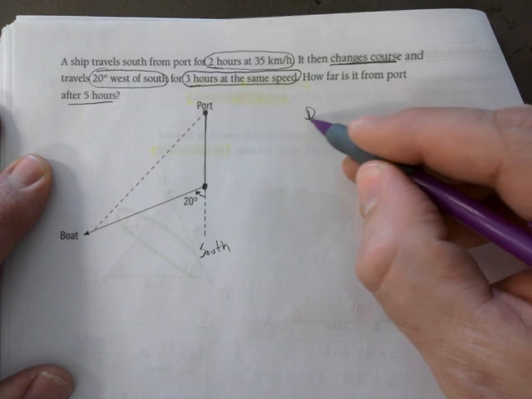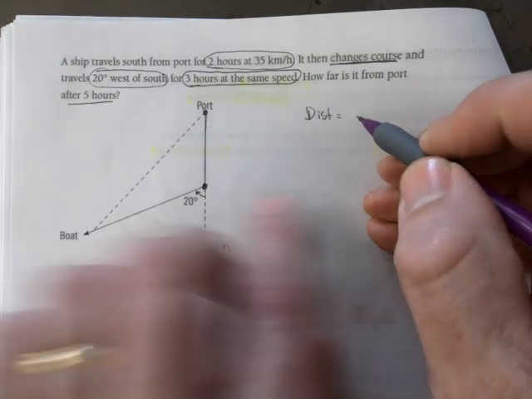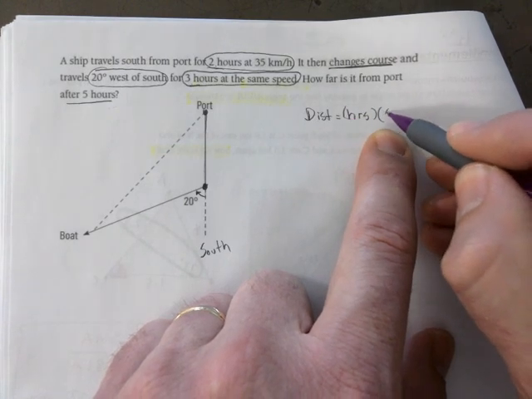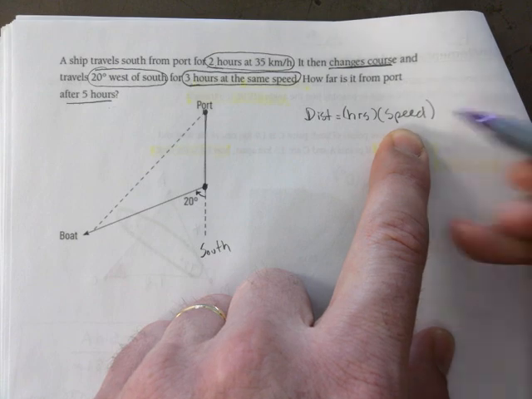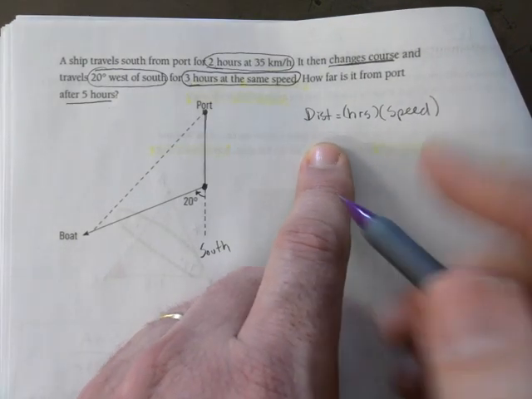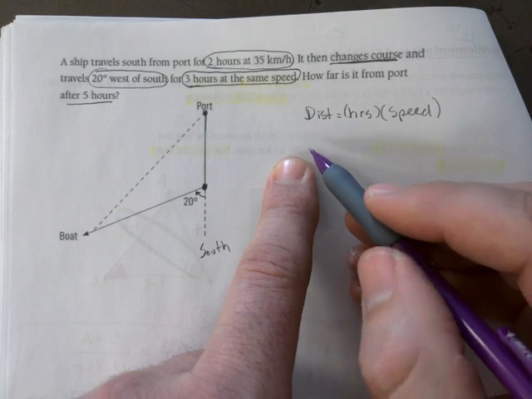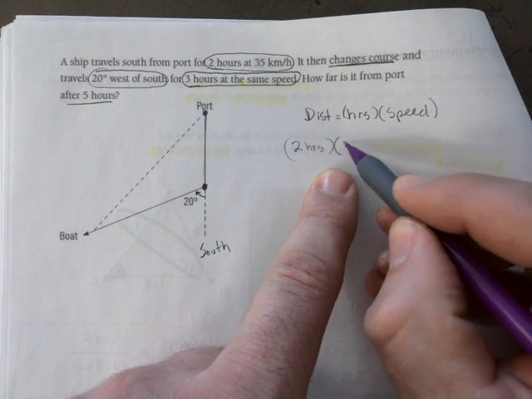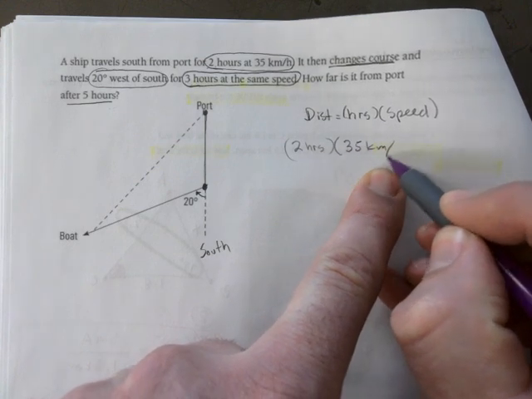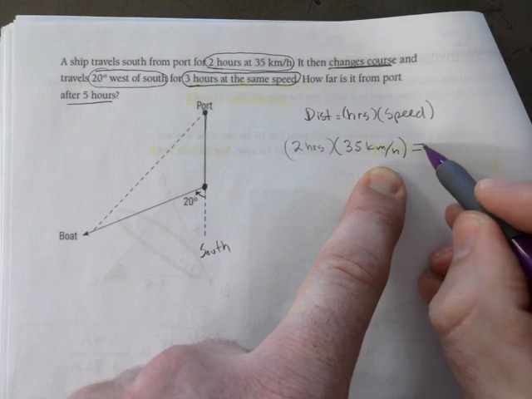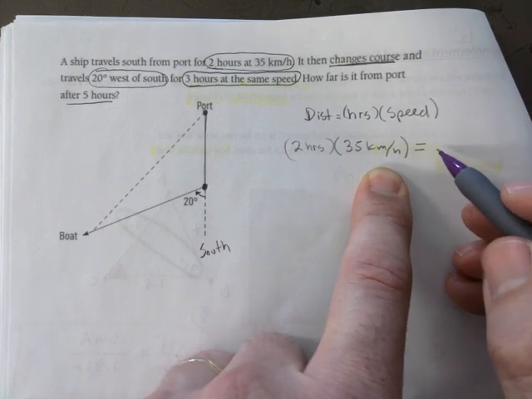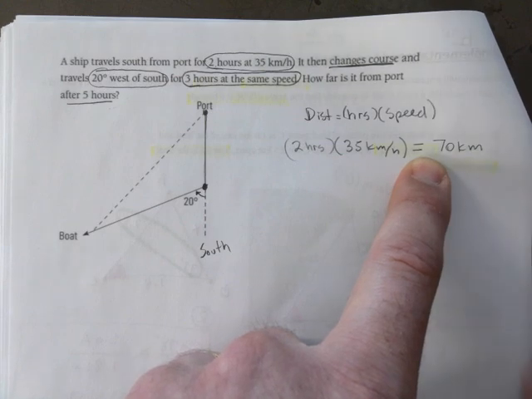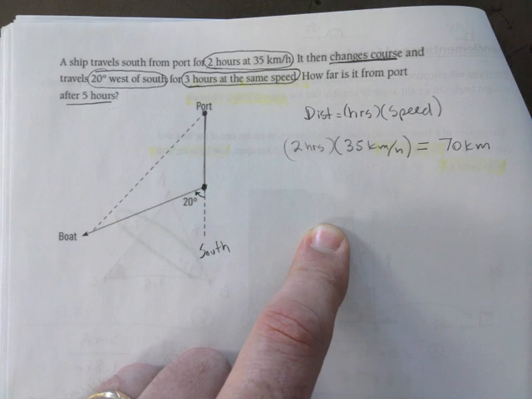You remember I told you at the beginning, distance is found by going hours times the speed. Okay? If you want to know how far you traveled, that's what you do. So we're going to take our 2 hours, multiply that by 35 kilometers an hour. Mental math, what is that? 2 times 35? 70 kilometers.